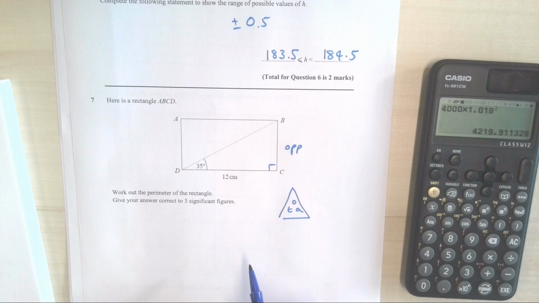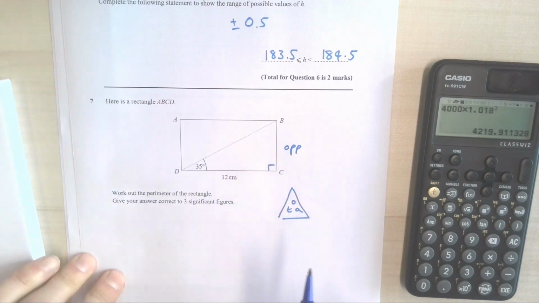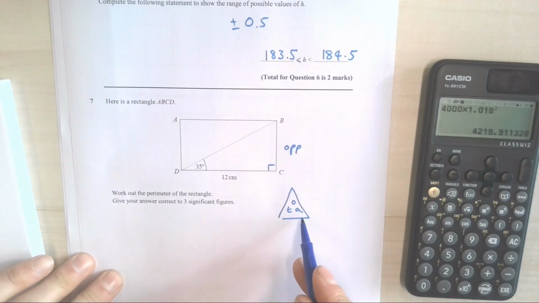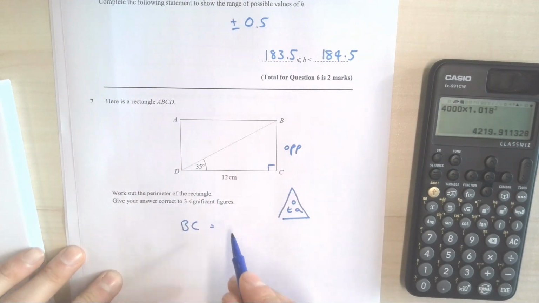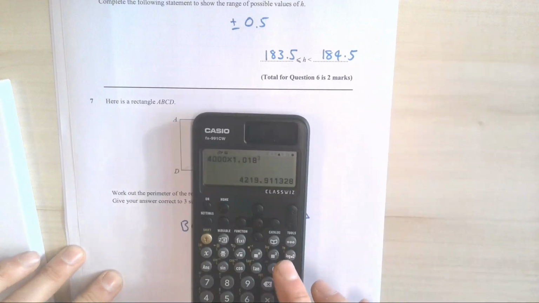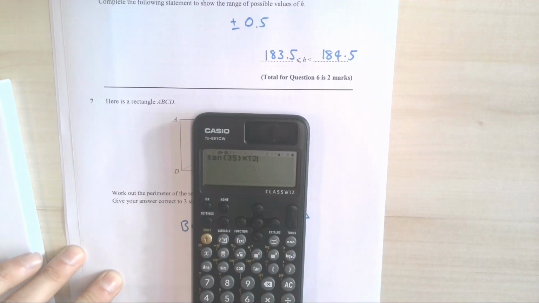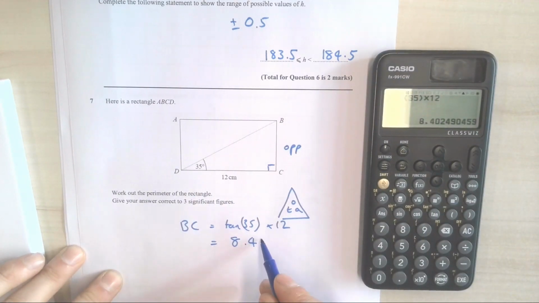So I'm doing an opposite calculation, I'm covering up the O, and it reminds me to do tan multiplied by adjacent. So I'm going to say that this distance BC is tan 35 multiplied by 12. Okay, tan 35, close the bracket, times that by 12, 8.4. 3 significant figures. I better put a few more in there.